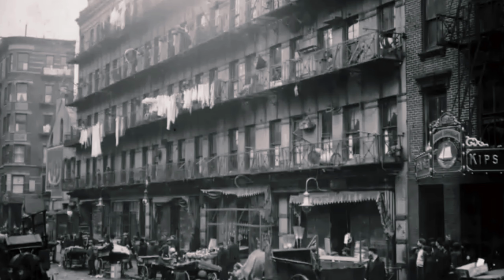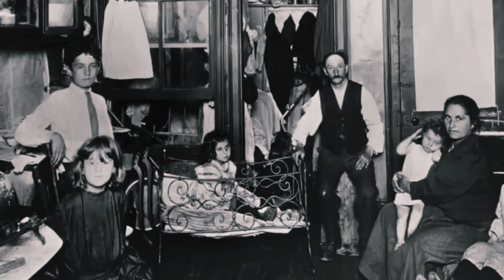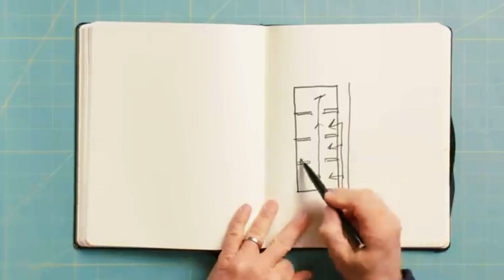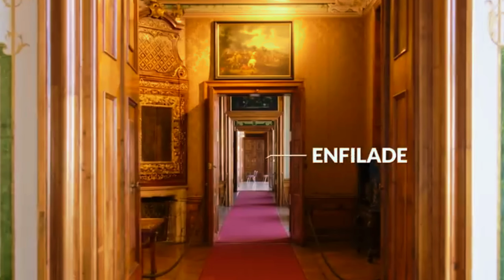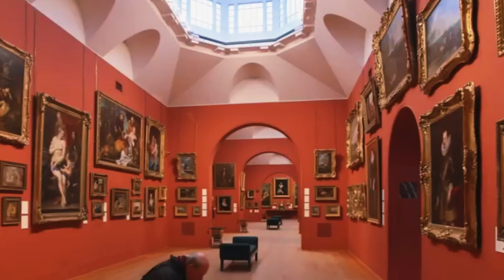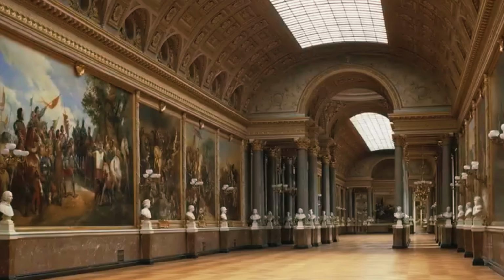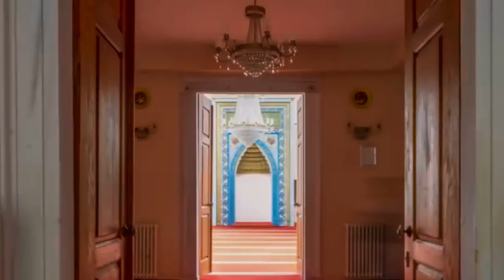So tenement houses were built for the lower classes, mainly for immigrant groups. So imagine in these earliest apartments having a family living in each one of these rooms. It would be very crowded, and there'd be absolutely no privacy. On a grander level, that's called enfilade, and you could see that in famous museums where you go from one gallery to the next gallery without going out into a corridor.